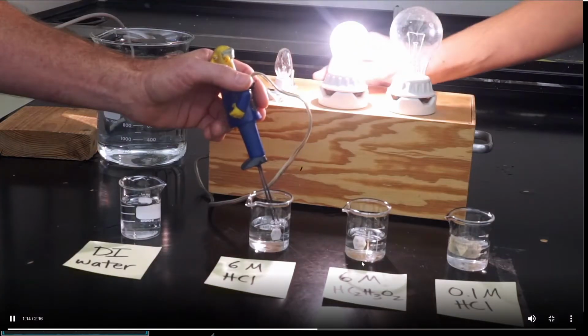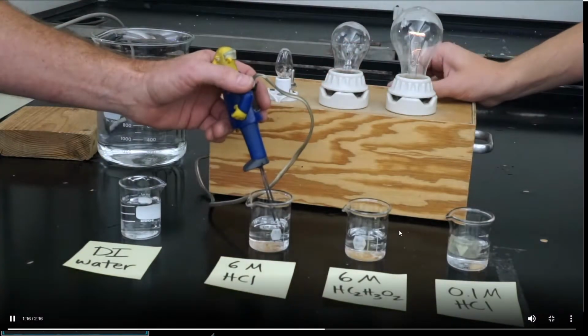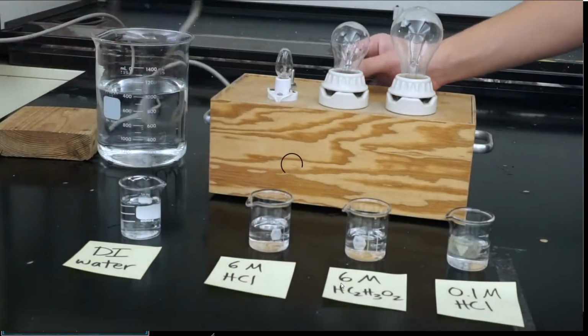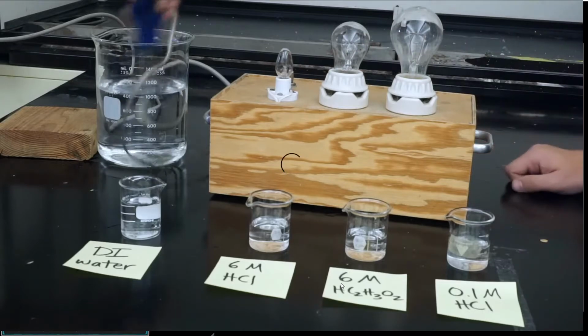And of course, there we go. And now let's check the large one. Kaboom, that's a lot of conductivity, right? Lots of electricity going through that.